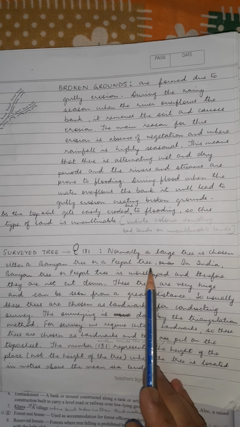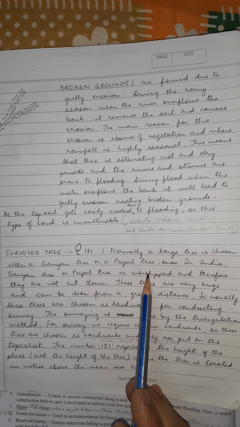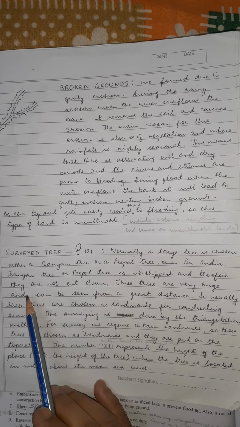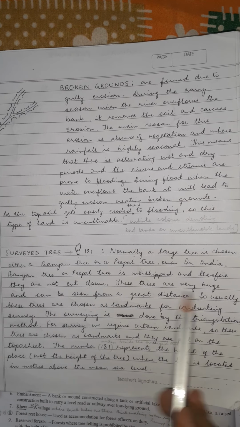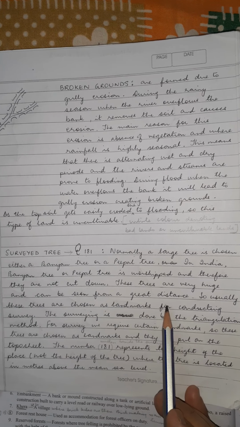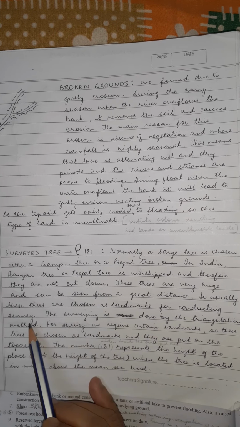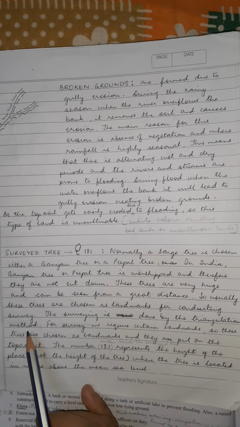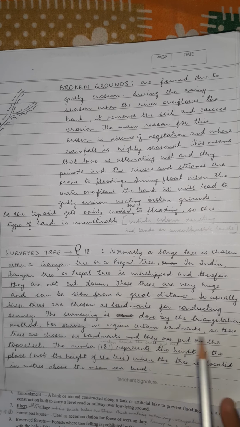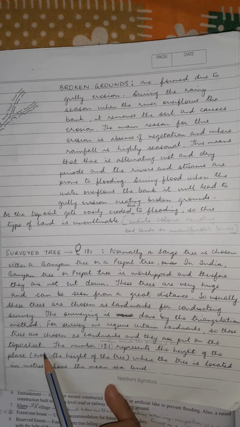Normally, a large tree is chosen, either a banyan tree or a peepal tree. In India, banyan tree or peepal tree is worshipped and therefore they are not cut down. These trees are very huge and can be seen from a great distance. So usually these trees are chosen as landmarks for conducting survey. The surveying is done by the triangulation method. For survey, we usually require certain landmarks. So these trees are chosen as landmarks and they are put on the topo sheet.